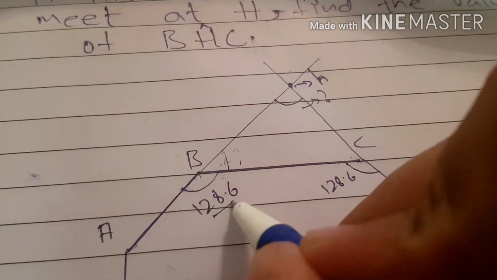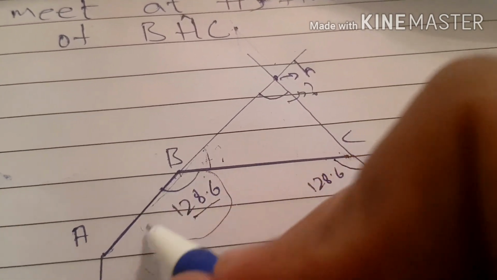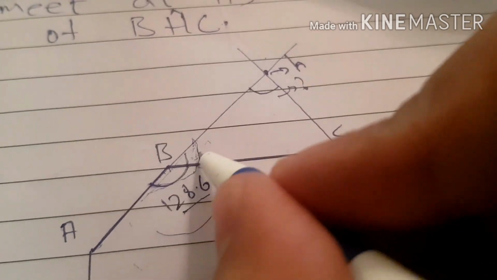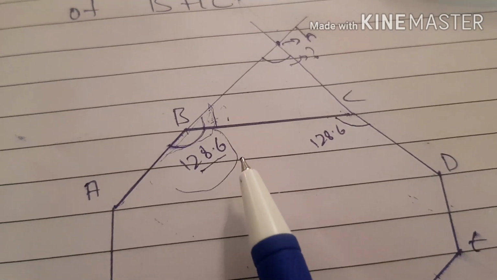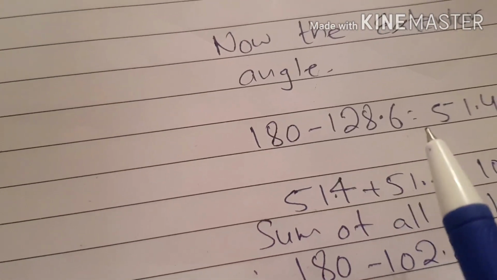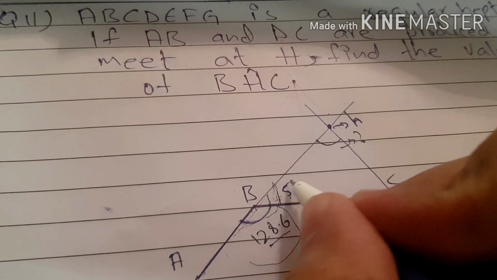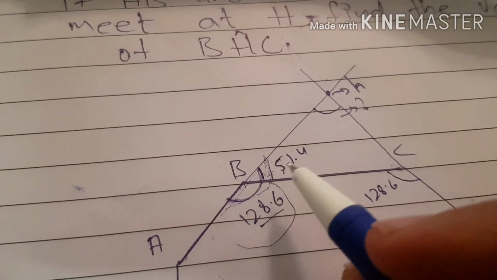If we know this part and we want to know this part, since this is a straight angle, if we subtract this angle from the whole 180, we will get this part. So we did the same. I can do it individually also. If I subtract 128.6 from 180, I will get this exterior value. I did over here: 180 minus 128.6, I got 51.4. So that means this value is 51.4. Since this is 128.6, the outer value came 51.4.